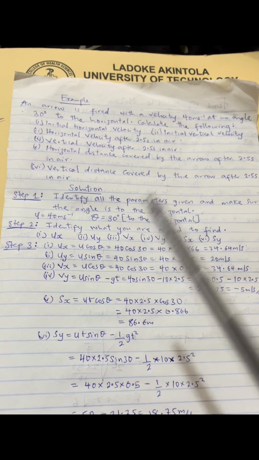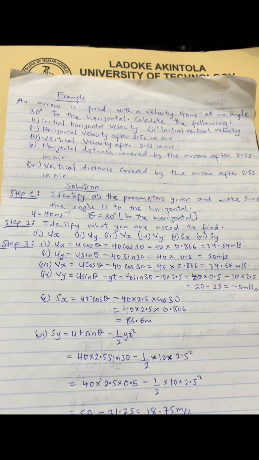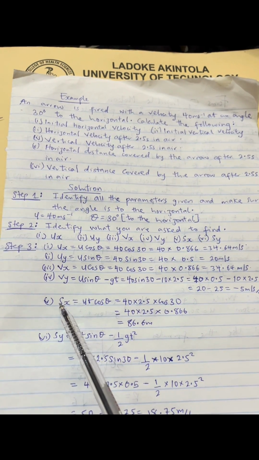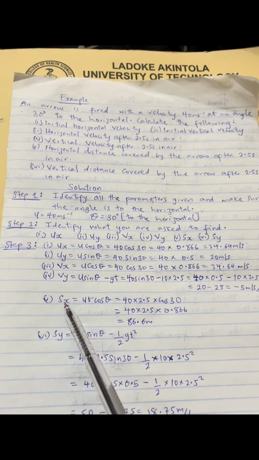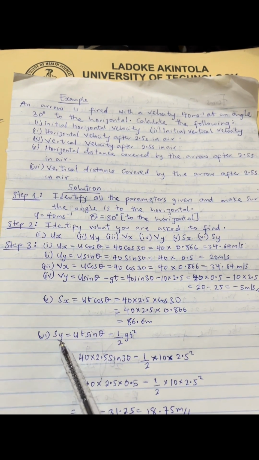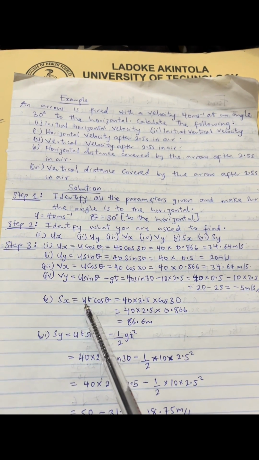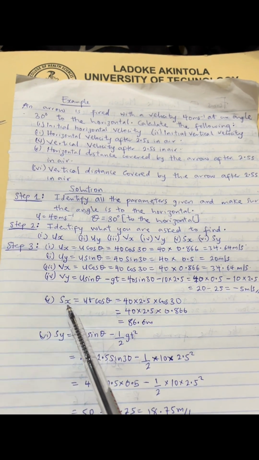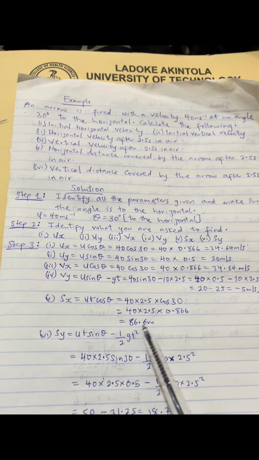If you are asked to calculate the horizontal distance after 2.5 seconds in air, then the formula for your Sx, this means horizontal. S is distance, X is horizontal distance. This one is vertical distance. So the formula is u t cos theta. You will substitute all the parameters. Your Sx, which is the horizontal distance, will give you 86.6 meters.